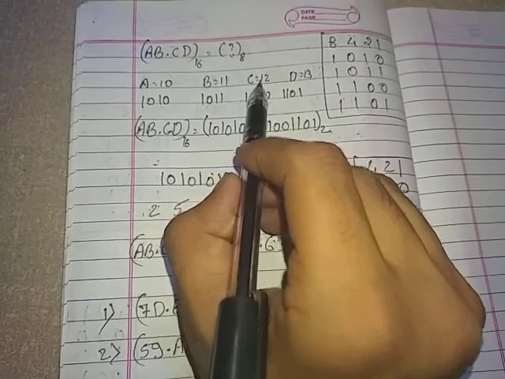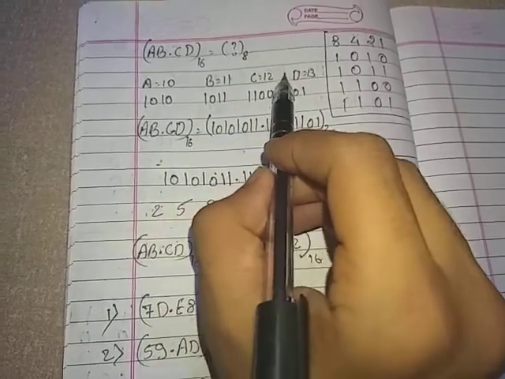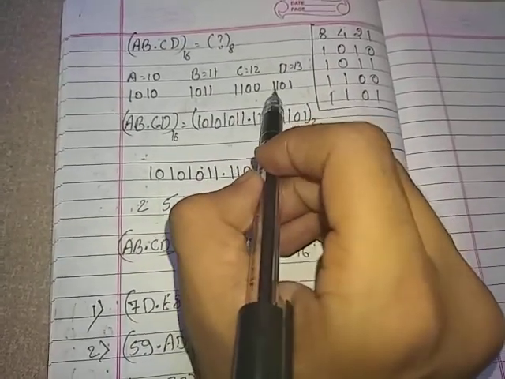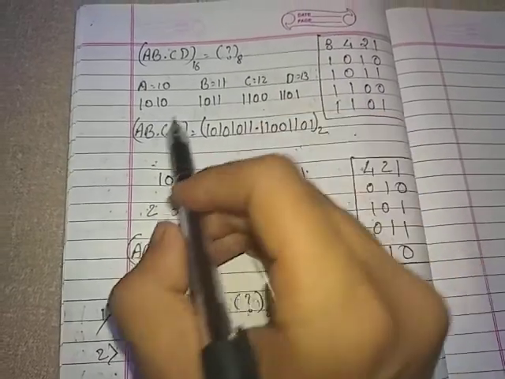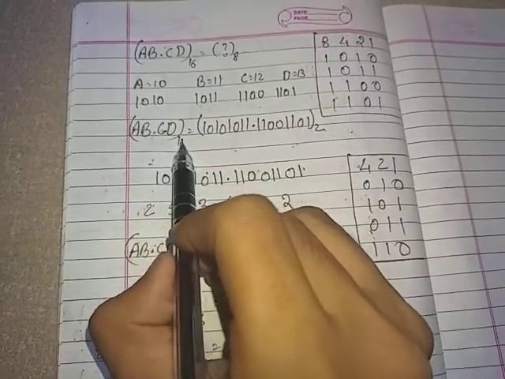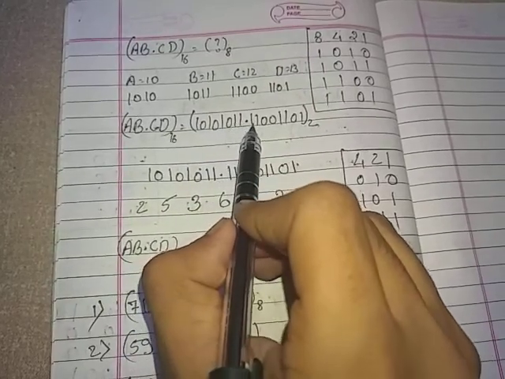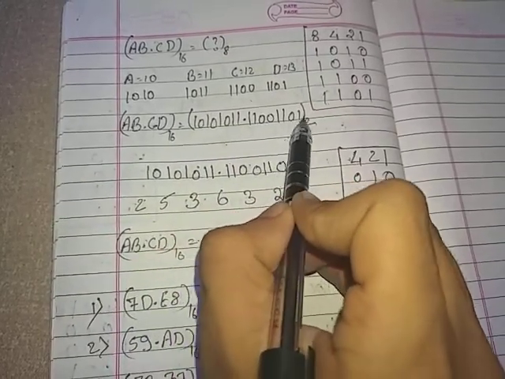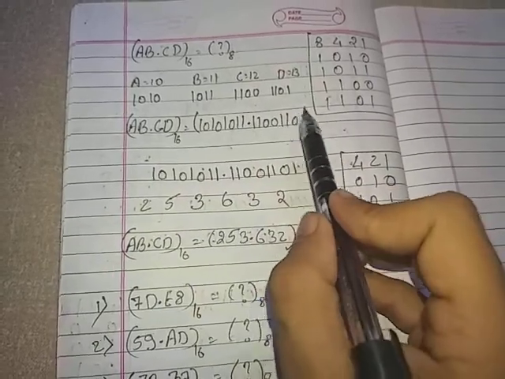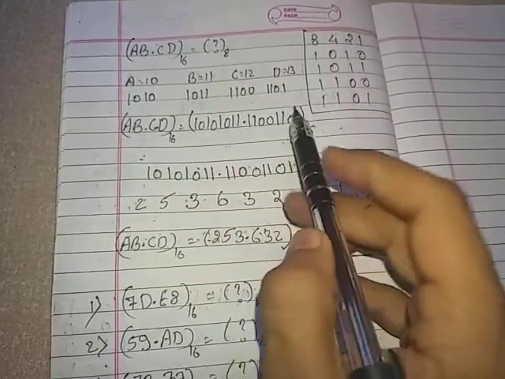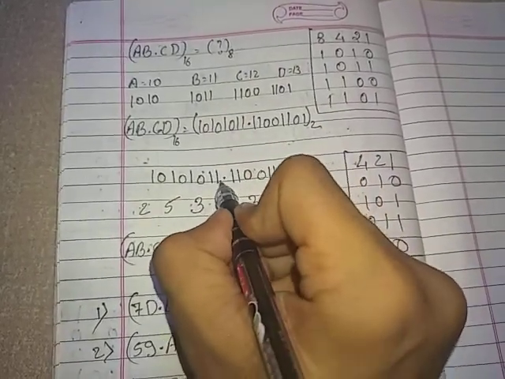C, that is equal to 12, can be written as 1100, and D, that is equal to 13, can be written as 1101. So we have AB.CD radix 16 is equal to 10101011.11001101 radix 2.